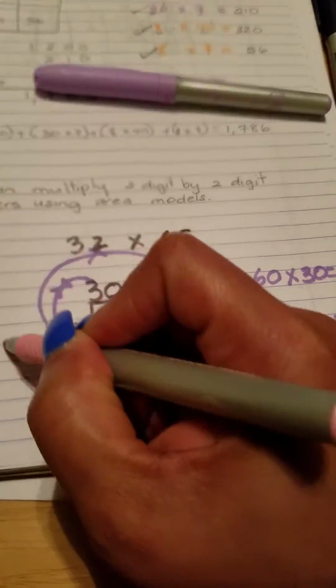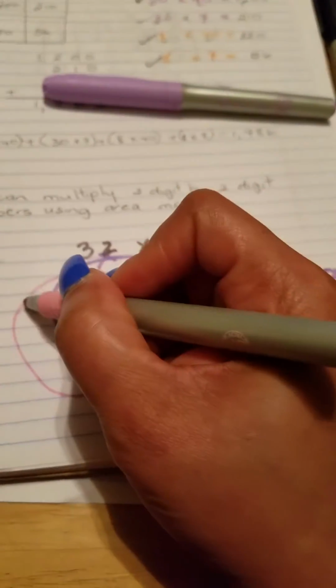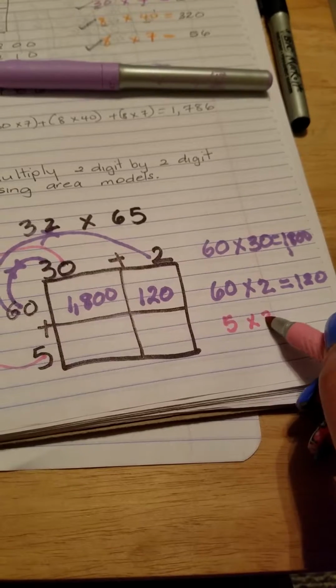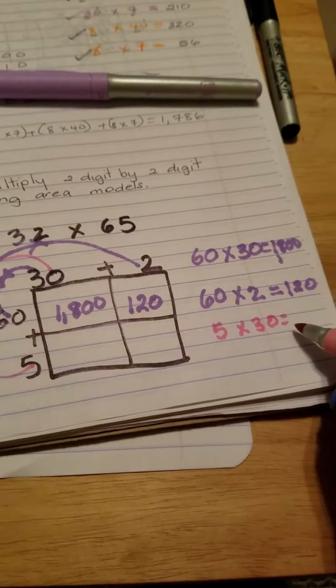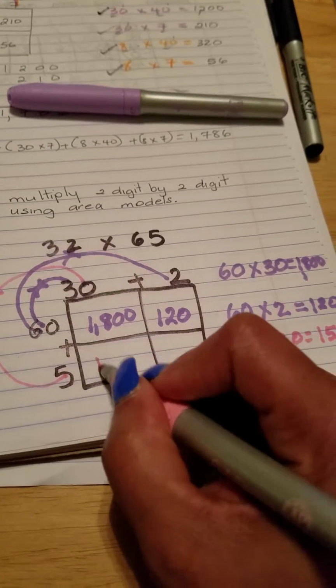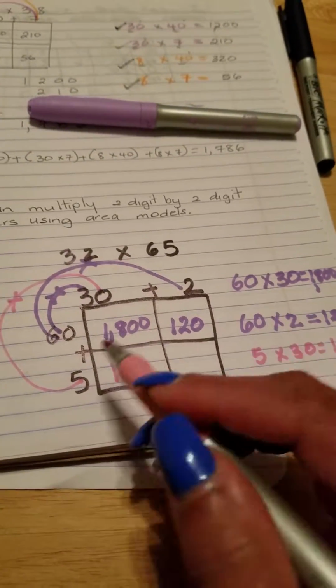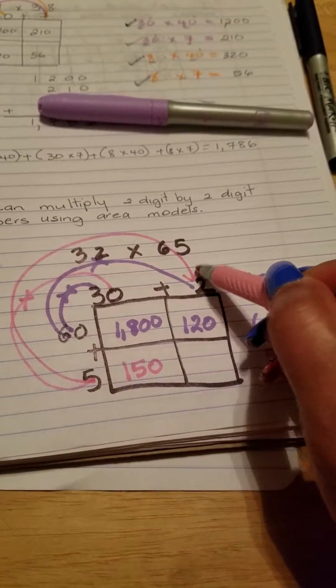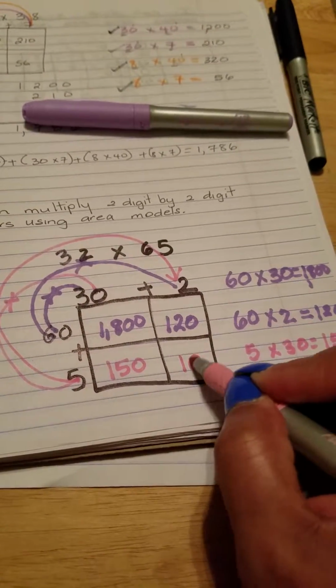So now we're doing 5 times 30. That will give us 150, which goes in this box. And then we'll do 5 times 2, which is 10.